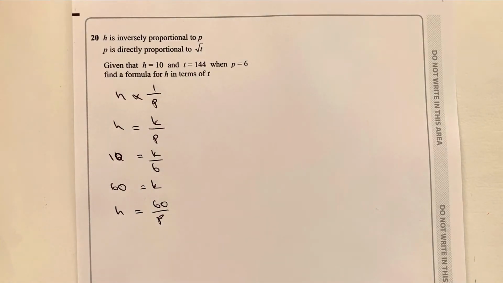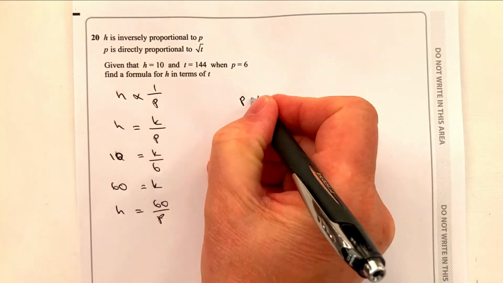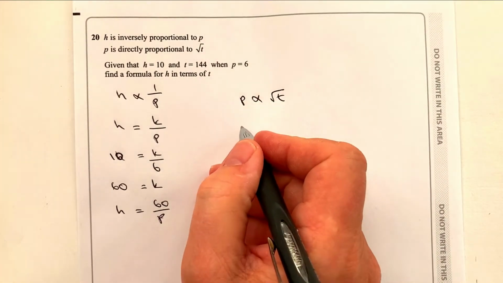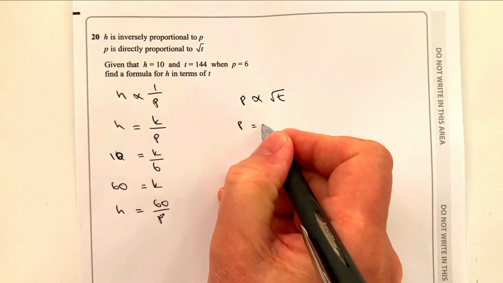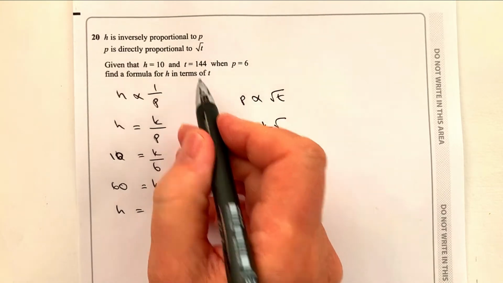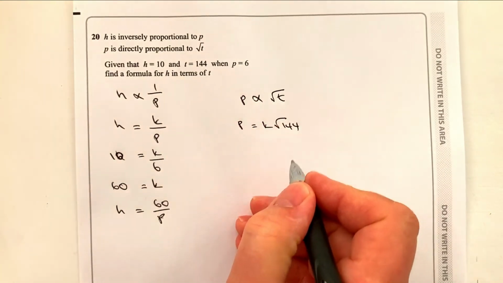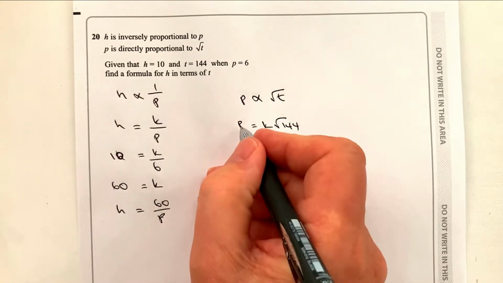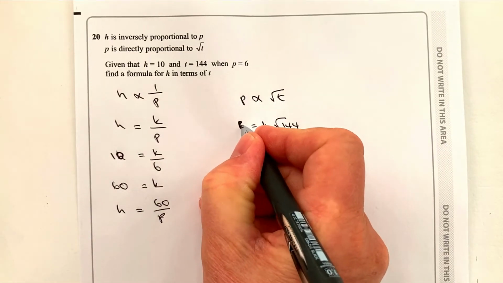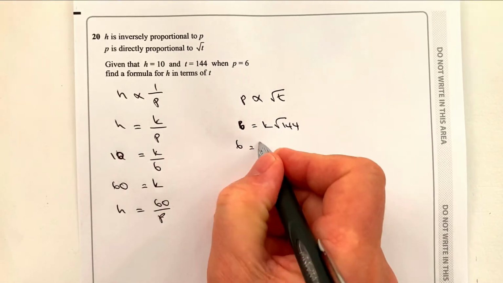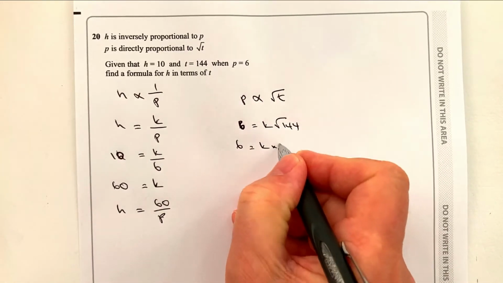So that's using the first inverse proportion with the information that I've got available. Let's look at the second, which is the direct proportion. What we're saying is P is directly proportional to the root of T. I'm going to convert that into a formula. So P equals K times root of, in this particular case, 144. P is actually 6 again. So therefore I can say that 6 equals K times 12.